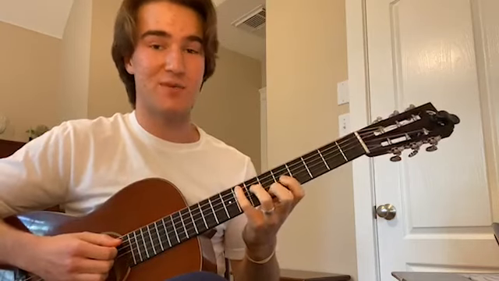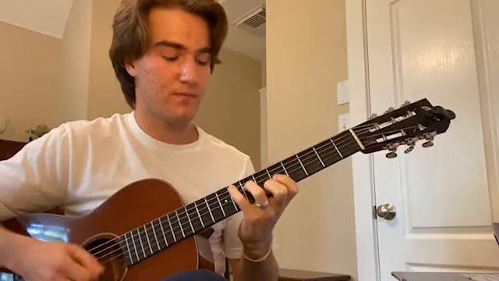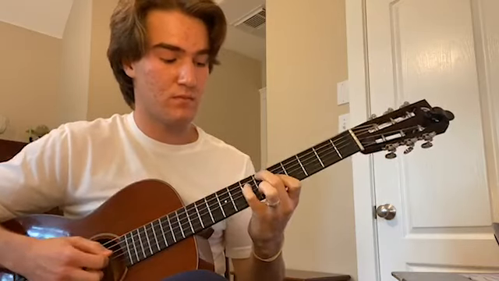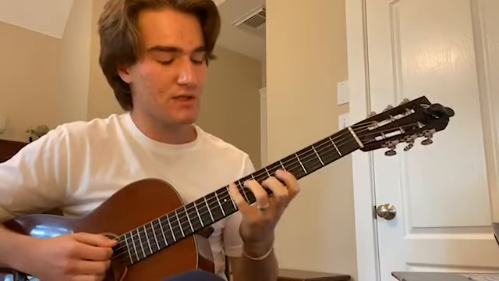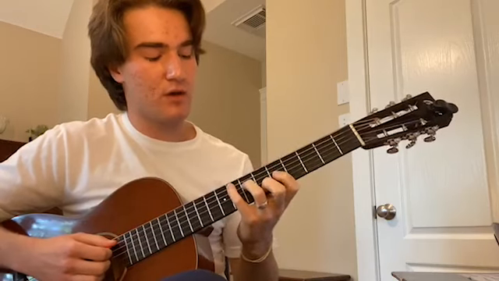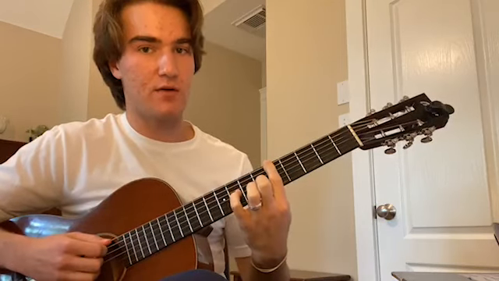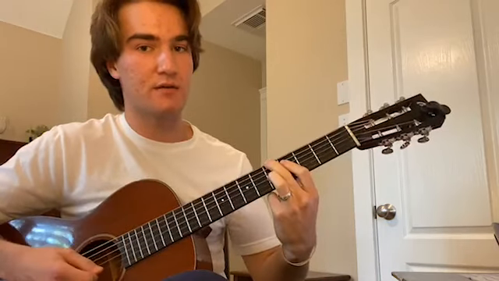Or we could set it up as a 7th chord if we wanted to. That's one. Another one is we could go all the way down to this A, and we could play the D with an A in the bass, like so.